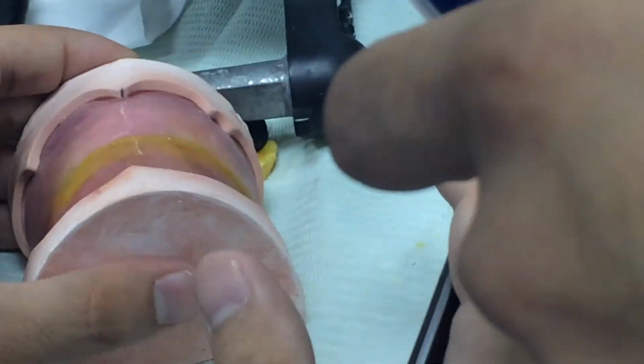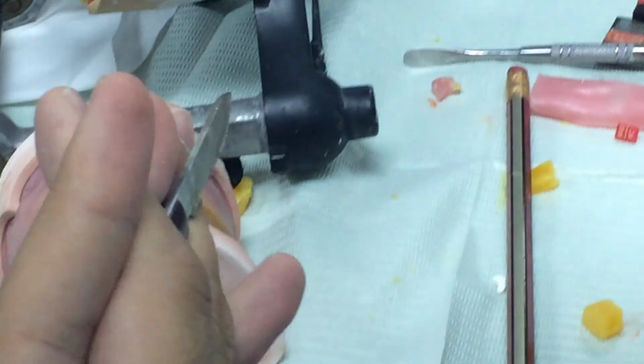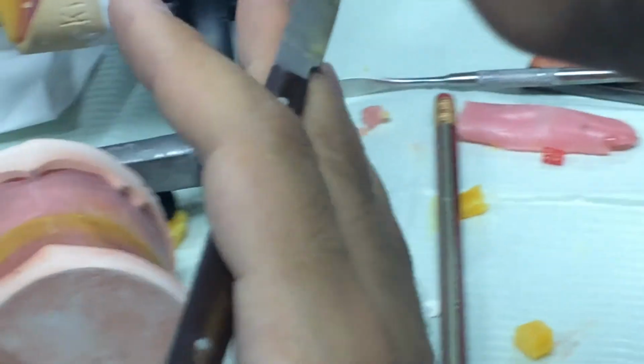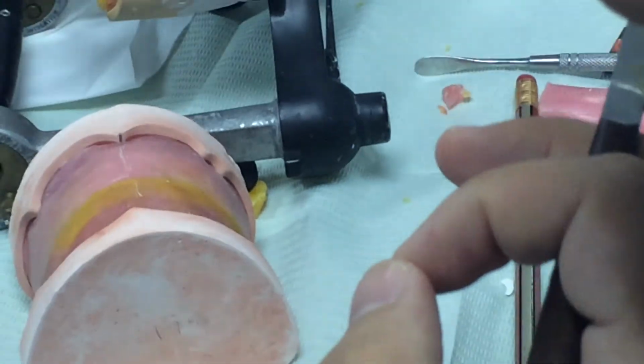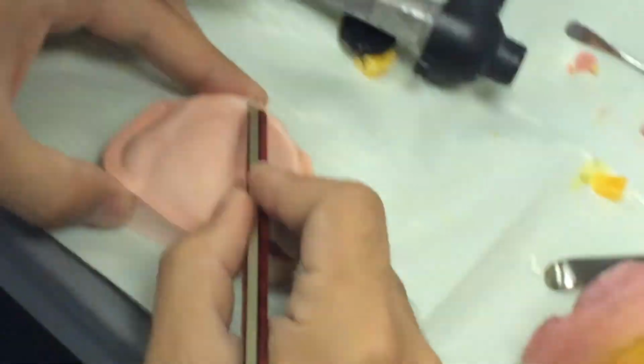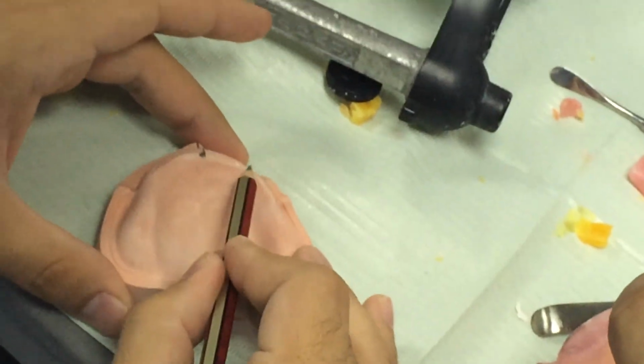First of all, the most important line is the midline. Guidelines for a canine sometimes don't come out perfect because of the different sizes of the teeth in the set, but it gives you an idea that there is a curvature like this.